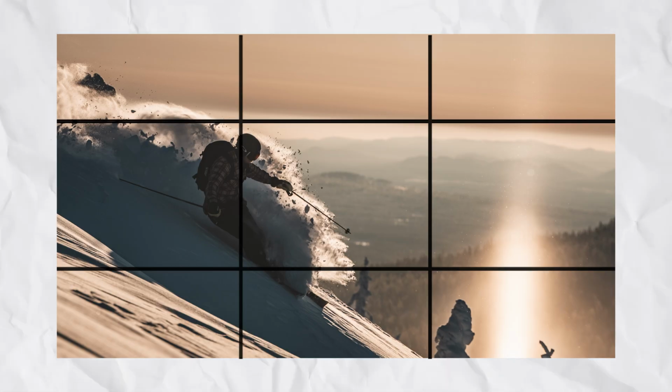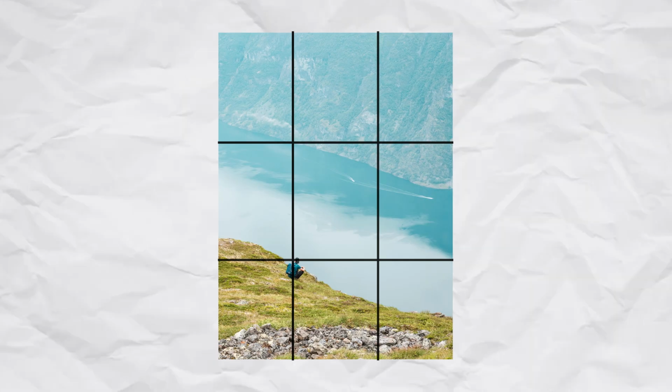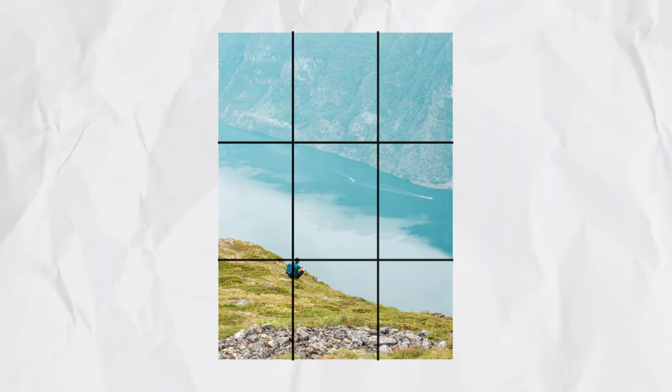So imagine your image being divided into 9 equal segments by 2 vertical and 2 horizontal lines, and then placing important compositional elements on those lines or in the intersections of those lines. This can create more tension than just having the subject in the middle of the photo, but it can also be a good way to balance your frame. So using the rule of thirds is one way to improve your composition.